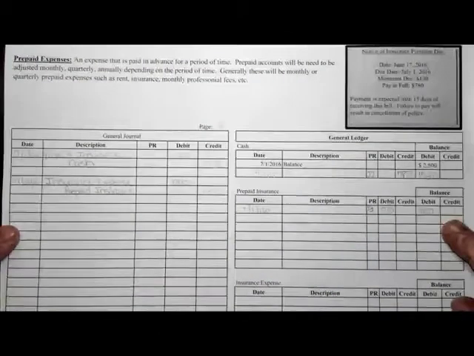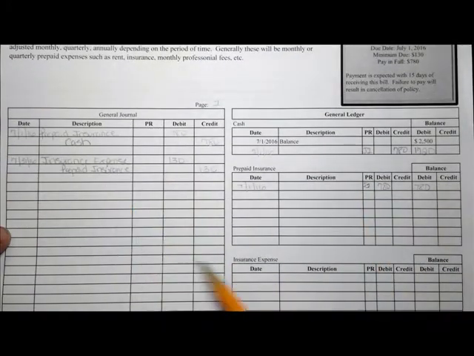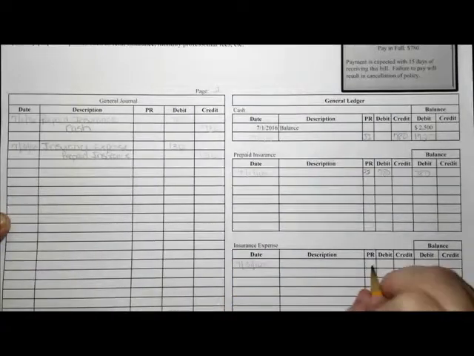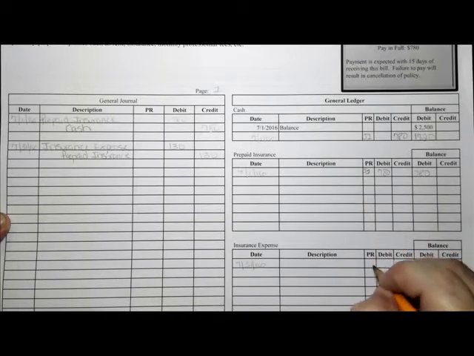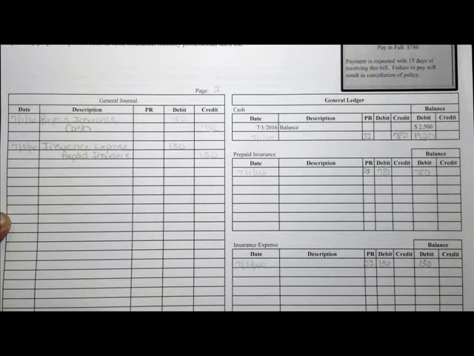So let's go ahead and post that to the ledgers. On 7/31, we debited insurance expense on journal page number 1 for $130. We did not have a beginning balance, so we're going to bring the balance over of $130 for insurance expense.